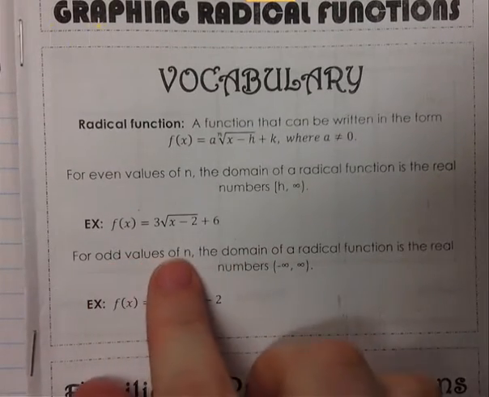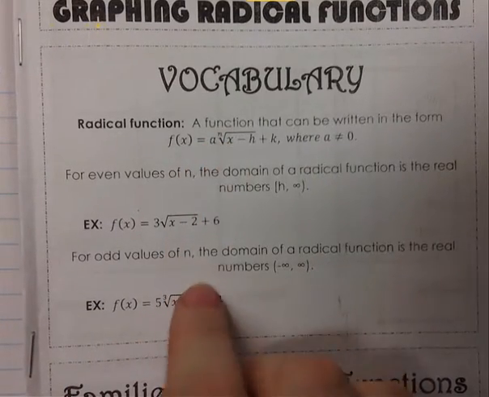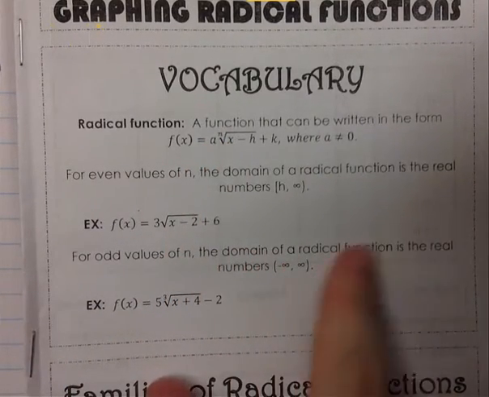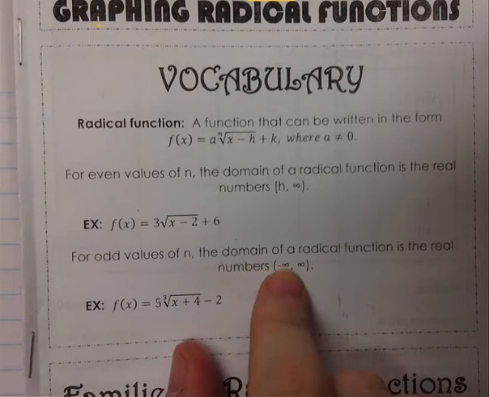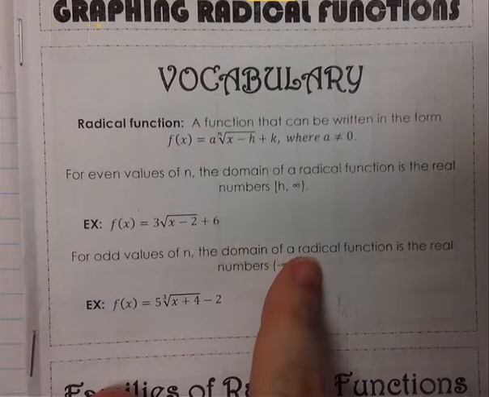For odd values of n, so if we're dealing with the cubed root of anything, or the fifth root, the domain of a radical function is the real numbers, negative infinity to positive infinity. That means that our graph will go forever left and forever right.